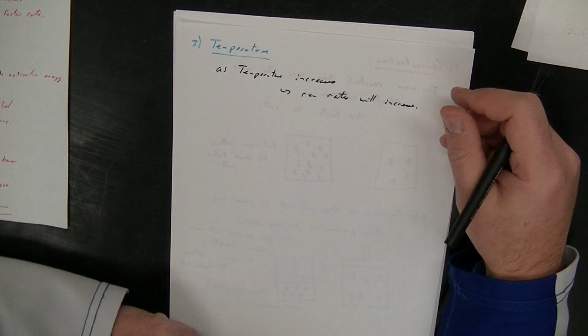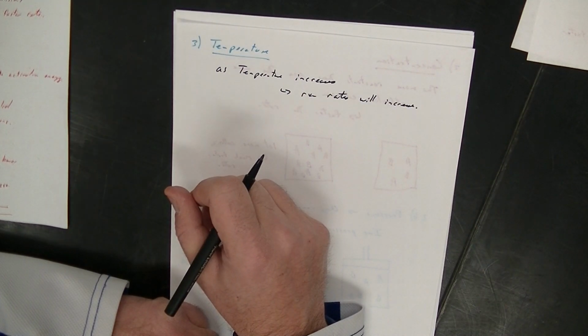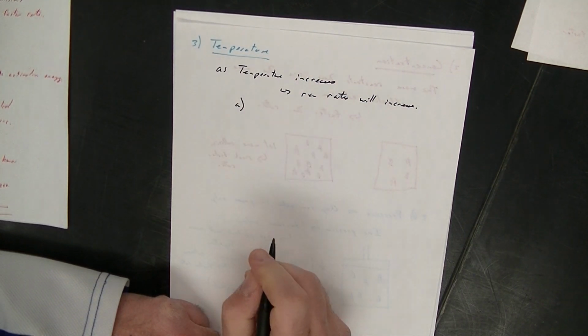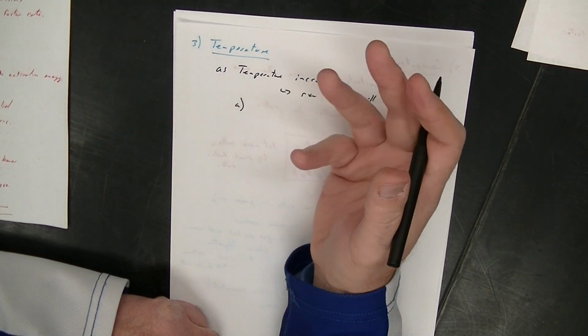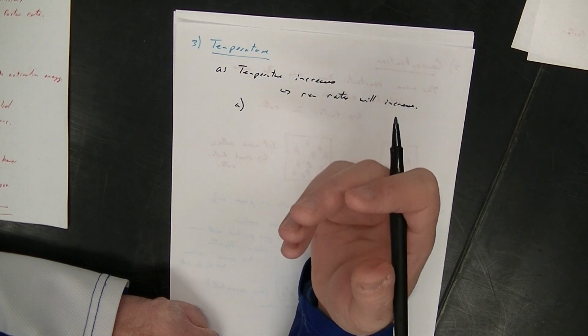Right, so there are a couple things that are happening when we increase or decrease temperature. So if we increase temperature, what is it going to do to the speed of the particles? Well, if we're going to increase the temperature, the kinetic energy goes up, right? So those particles are going to move faster.